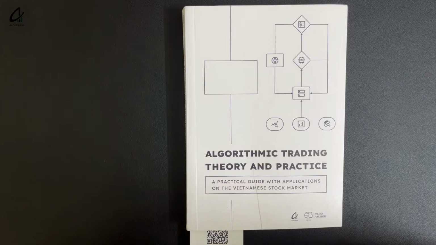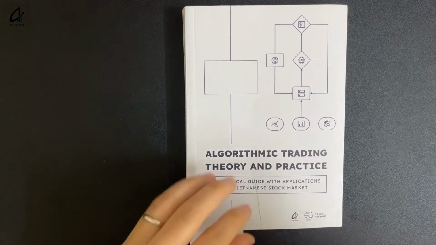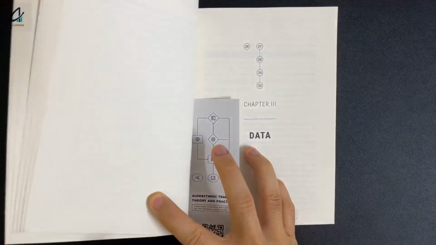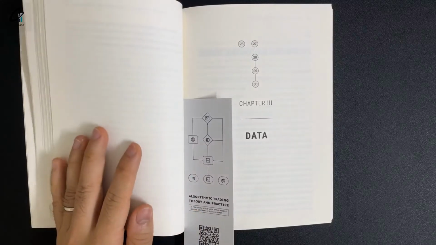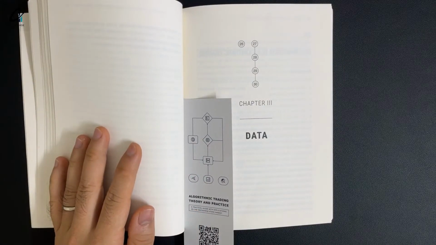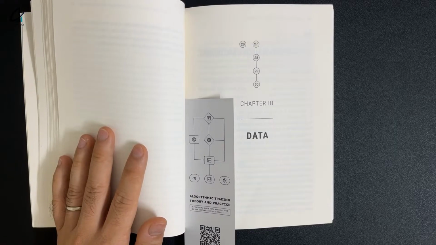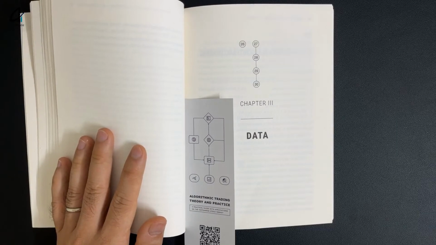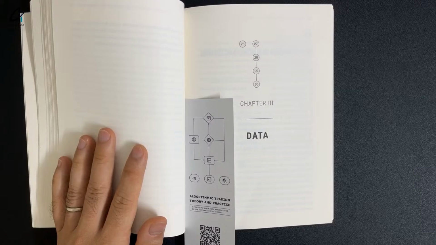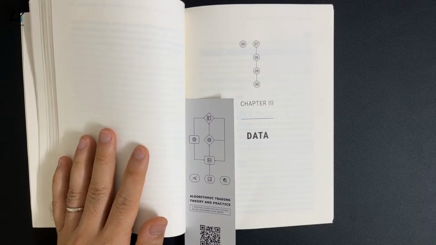In the next chapter, we turn our attention to the critical resource upon which all algorithmic trading is built, which is data. In chapter 3, you will learn about the standards for data in algorithmic trading, how to clean and manage data sets, and the unique challenges of accessing stock trading data in Vietnam. We will also uncover how data sourcing speed can be a competitive edge in building effective algorithms. Let's begin chapter 3, data.